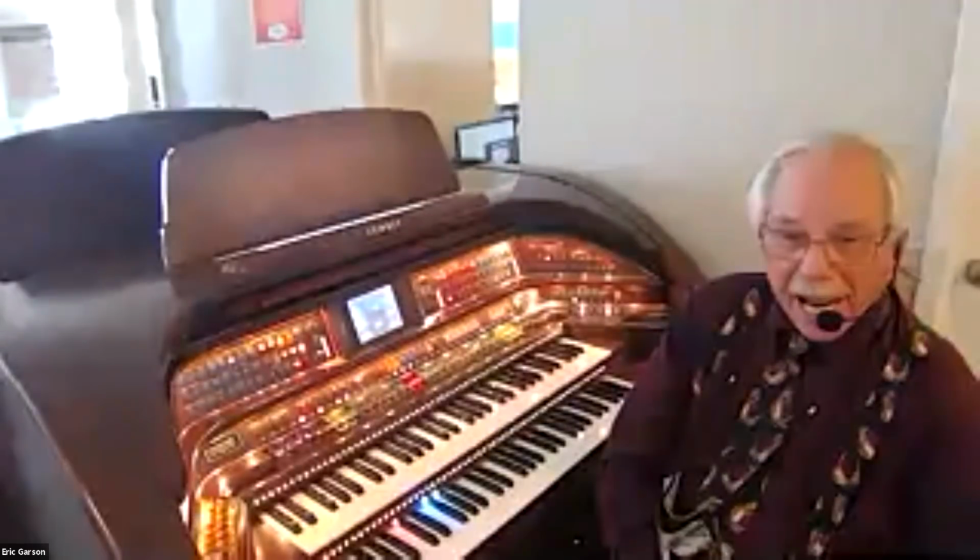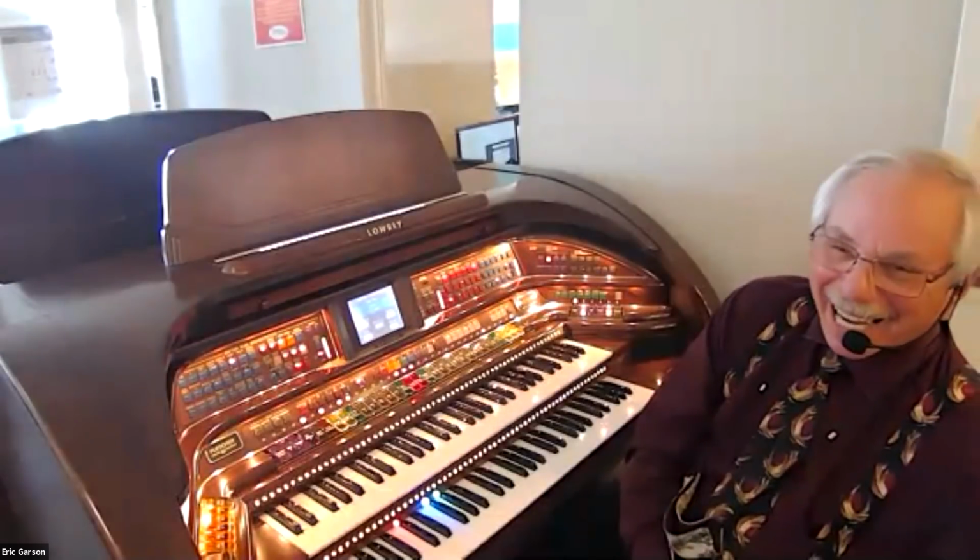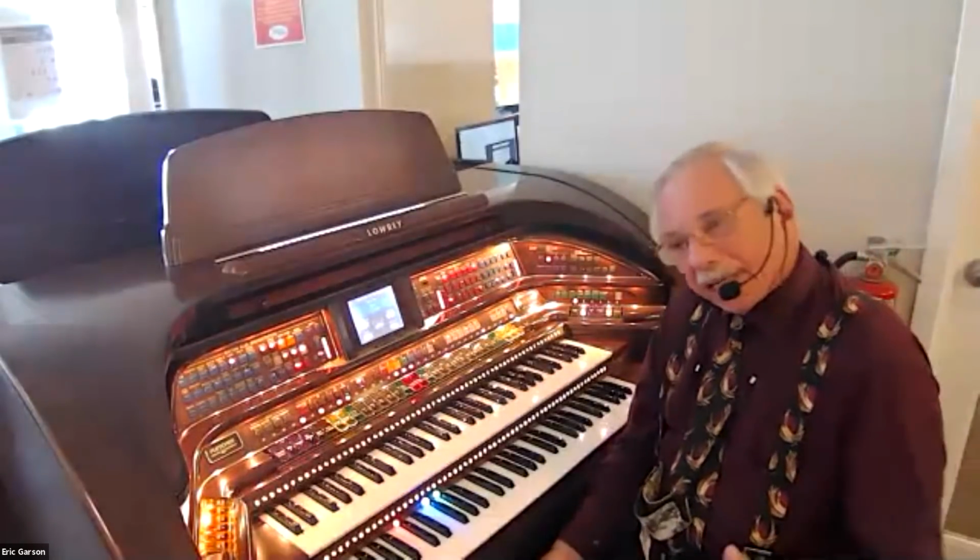Fred and Anchor, you don't have one with a big window yet? Hey, he's clapping. All right, good. All right, so here's the thing.